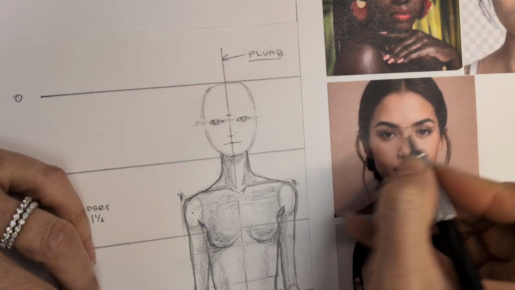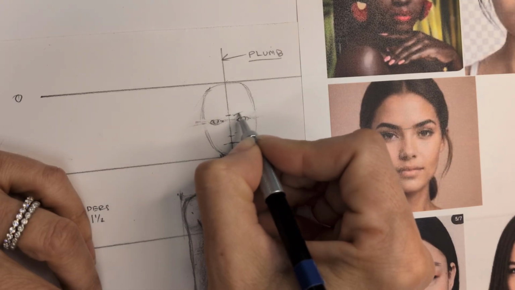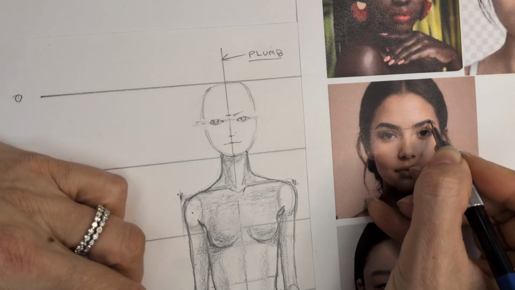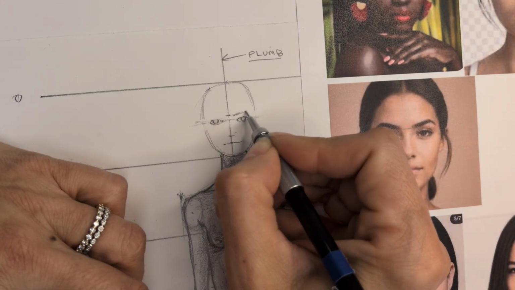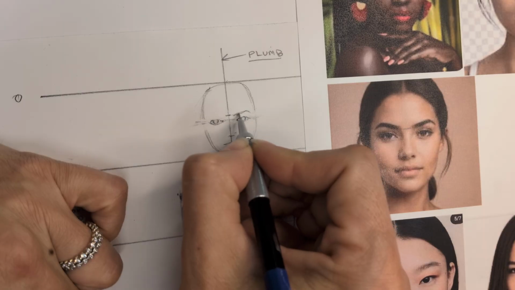Okay, her brows. She's got really lovely brows. They start a little bit lower and then they arch up. The arch is about even with this outer part of her eye. So I'll make sure I arch up out there and then come down.